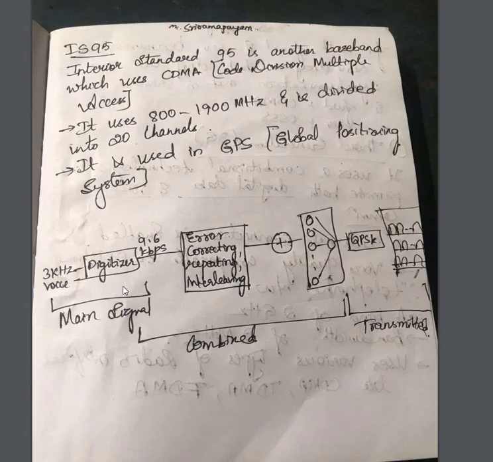See, all this time we had seen FDMA, TDMA. Now we are going to use CDMA, that is nothing but code division multiple access. Frequency division multiple access was used in 1G. FDMA and time division multiple access TDMA were used in 2G. Along with that, now we are going to introduce a new concept, CDMA, code division multiple access. IS-95, Interim Standard 95, is another standard which uses CDMA.